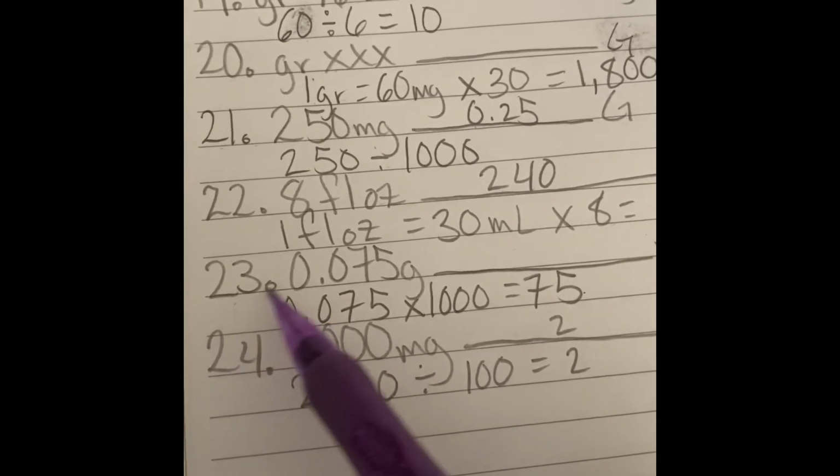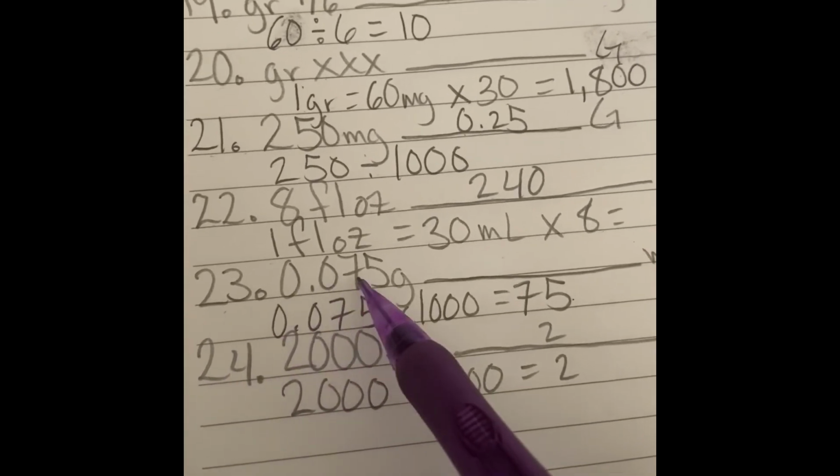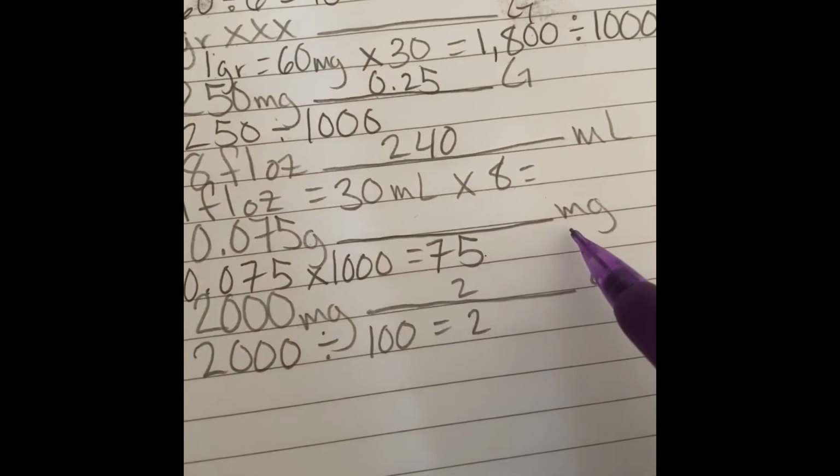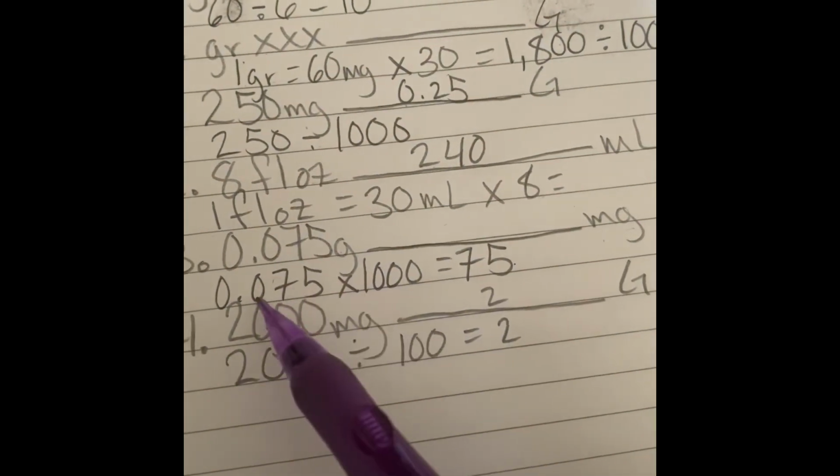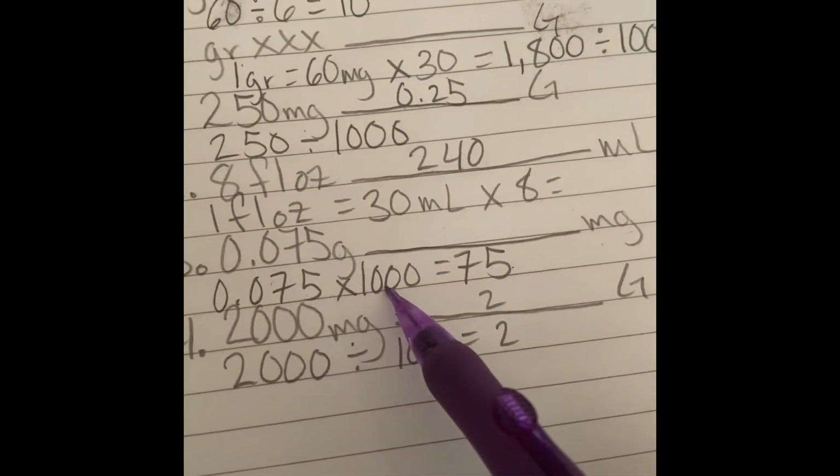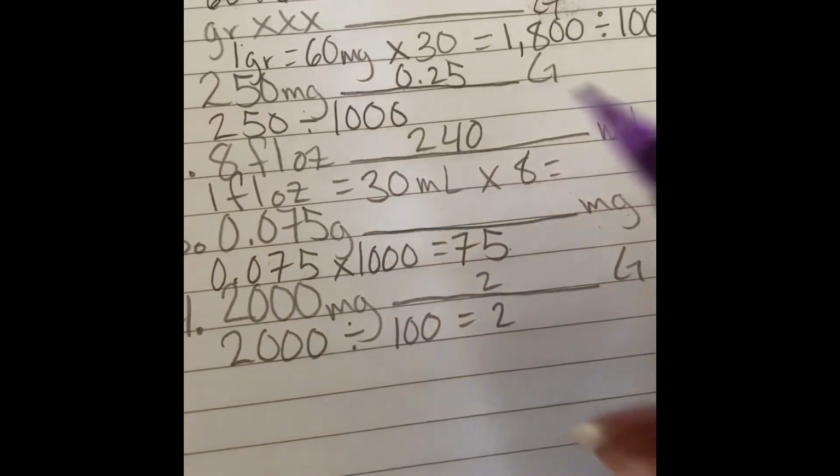Number 23, you have 0.075 grams. We're turning that into milligrams. You'll multiply 0.075 by 1,000. You'll get 75 milligrams.